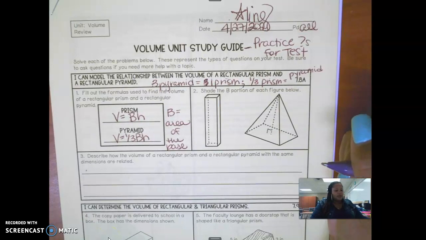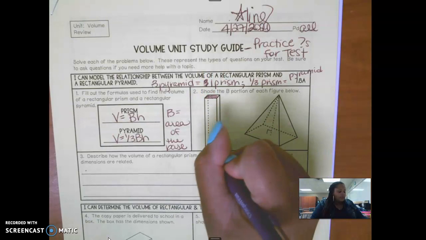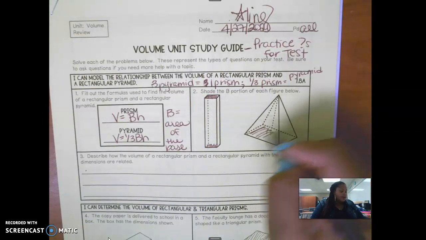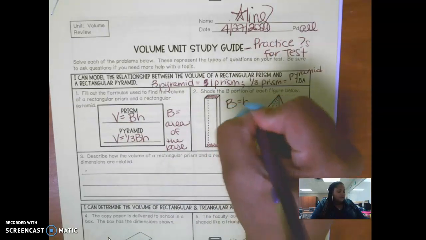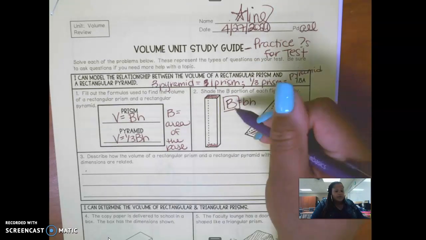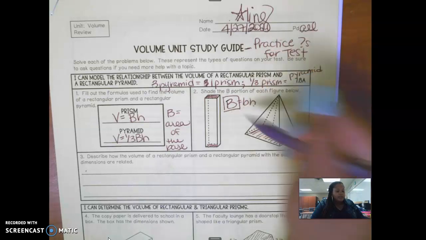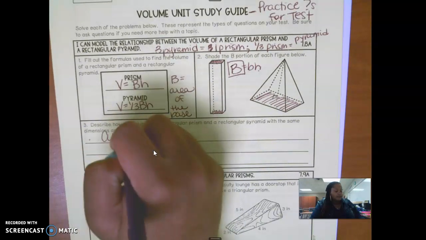So for number 2, it says shade in the big B portion of each figure below. So I'm going to shade in the rectangle here at the top and bottom, and then I'm going to shade in the rectangle here at the bottom. Okay, big B for both is base times height, which is the area of a rectangle. I like to draw a rectangle there because finding the area of it means base times height, and this helps me remember.